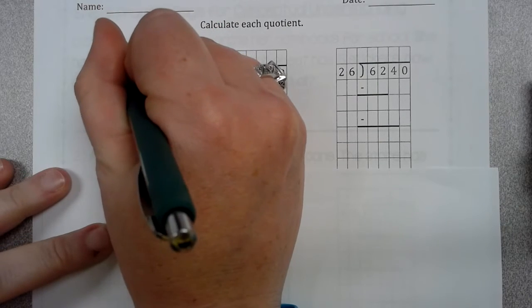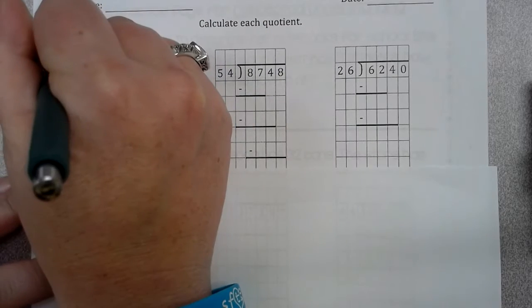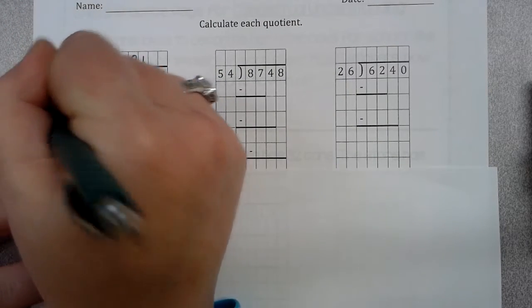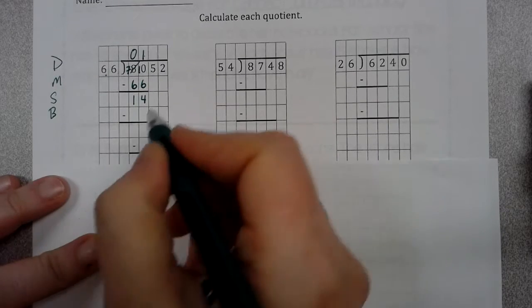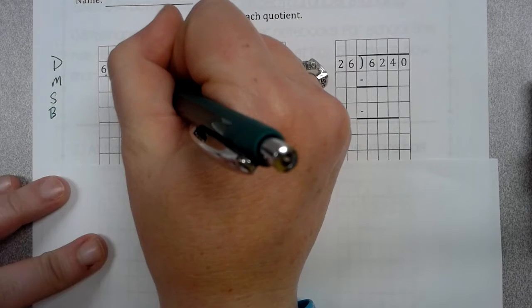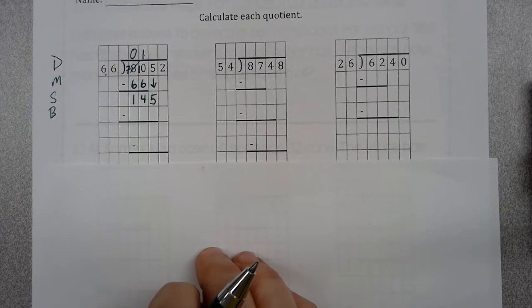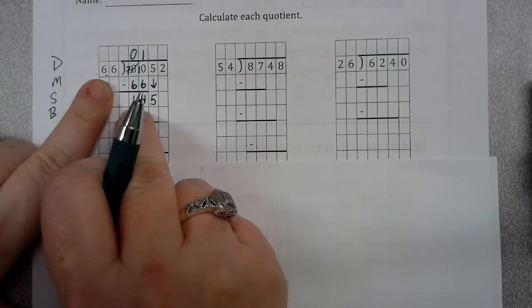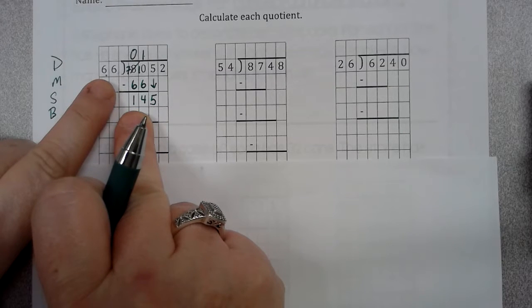Or if you needed to, you could have done this. Now I've divided, I've multiplied, I've subtracted. Now I bring down. All right. So now I bring down the 5. And I have 145 divided by 66. Now remember our little trick. Take the first number and the first two numbers. How many times will 6 go into 14 without going over?